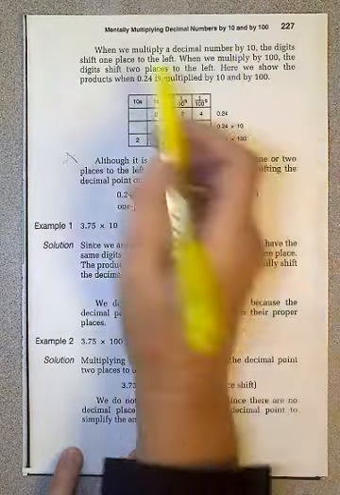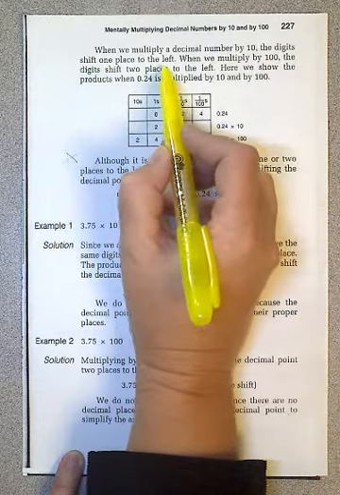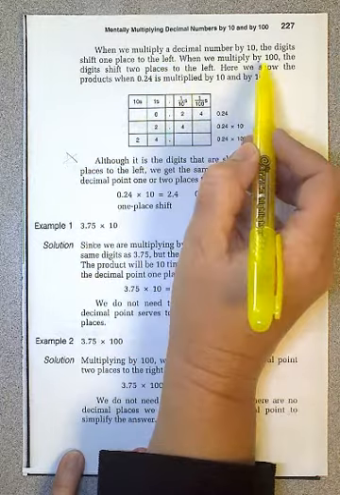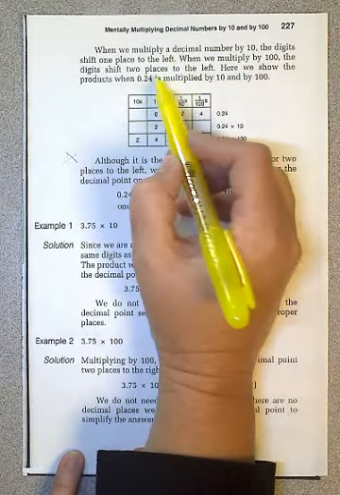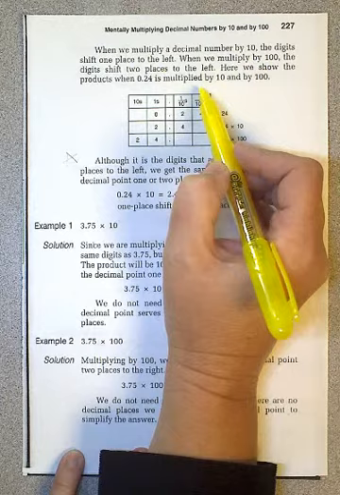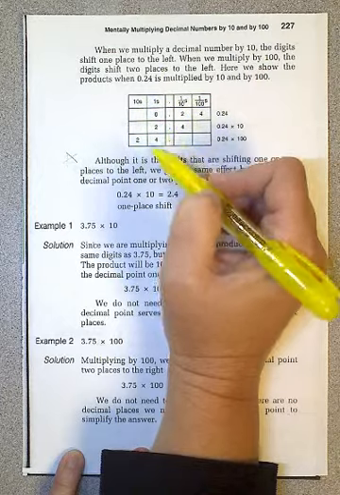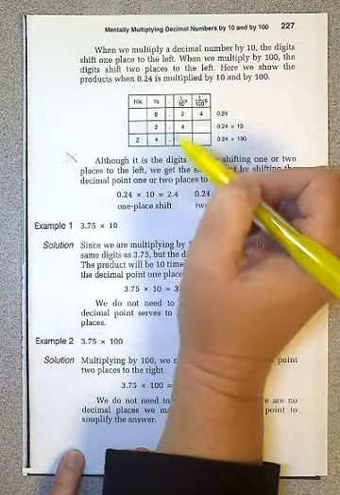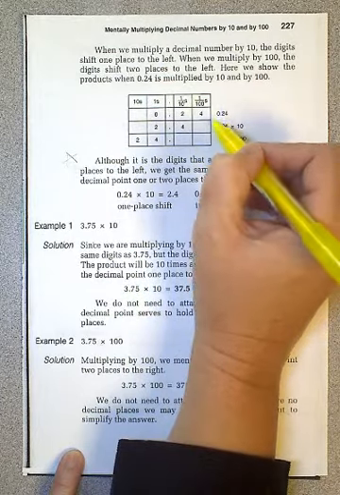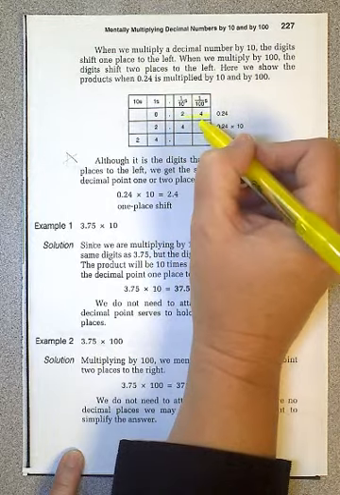When we multiply decimal numbers by 10, the digits shift one place to the left, same as when we were multiplying whole numbers. When we multiply by 100, the digits shift 2 places to the left. Let's look at a very similar chart, only this time we're going to start with a decimal number. In our chart now, we have a tens column, a ones, our little decimal column, our tenths, and our hundredths spot. This time, instead of starting with 24, we'll start with 0.24, and you can see it written out with the 2 in the tenths spot and the 4 in the hundredths spot.